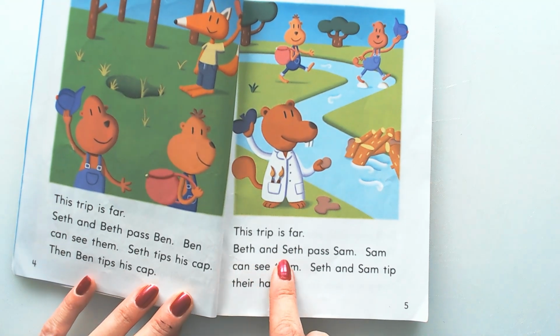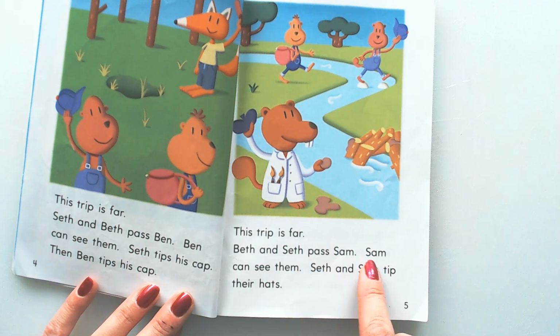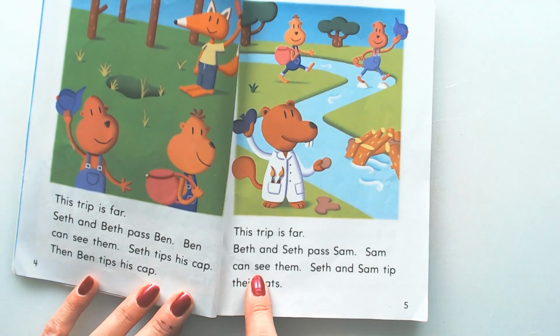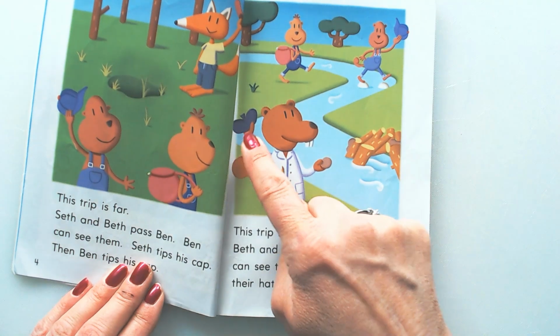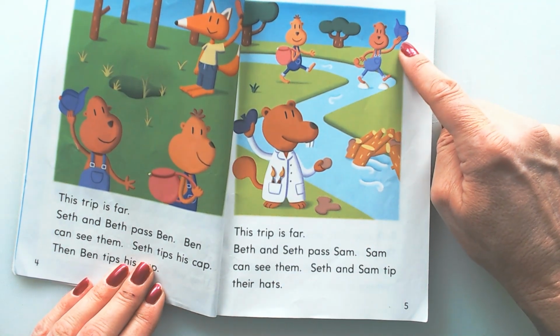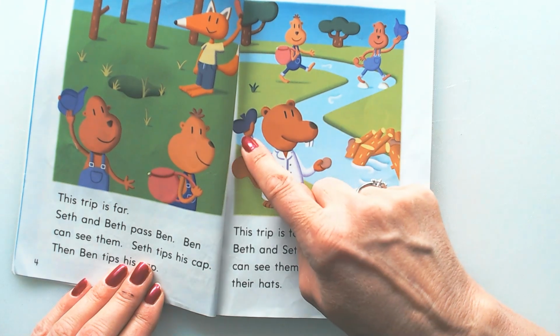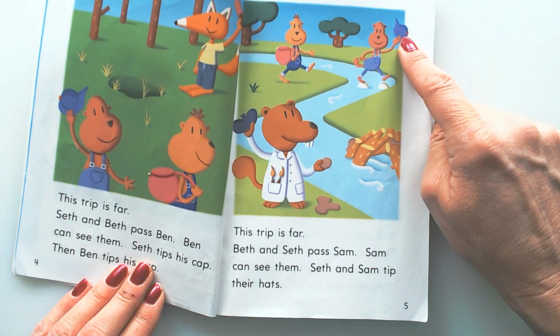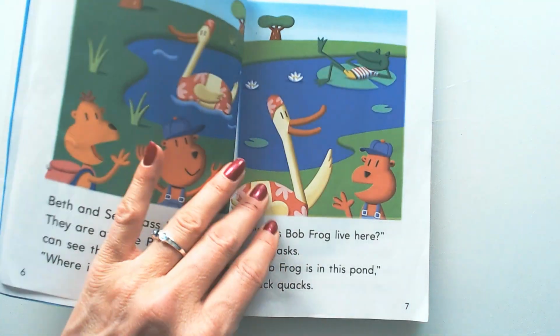Beth and Seth pass Sam. Sam can see them. Seth and Sam tip their hats. So I suppose if you're a hiker and you're hiking down a path and you see another hiker and you have a cap on, you tip it. That's like a social skill that backpackers know about, and it shows that you're friendly.